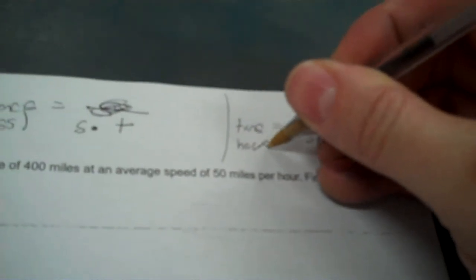Alright, so there you go. Pause the video, do those 3 problems. One of them you're finding the time, one of them you're finding the distance. Remember, if you're finding time, the label is hours.